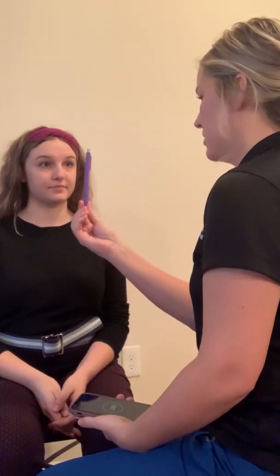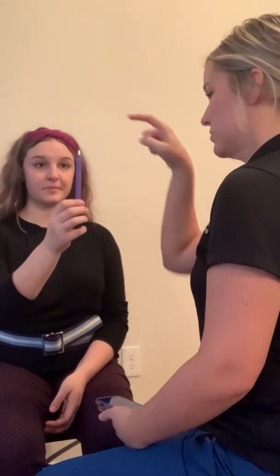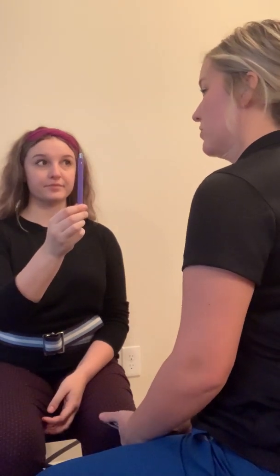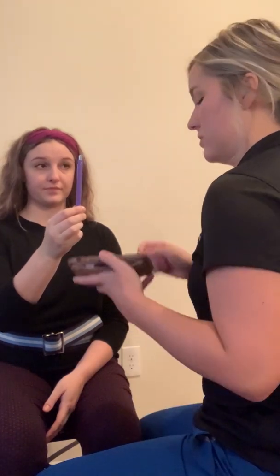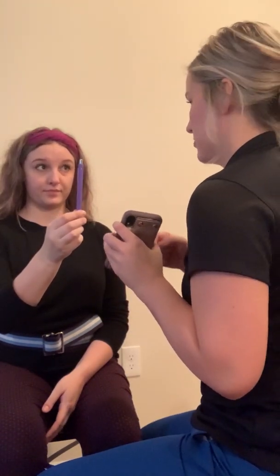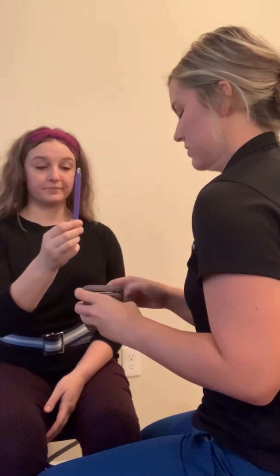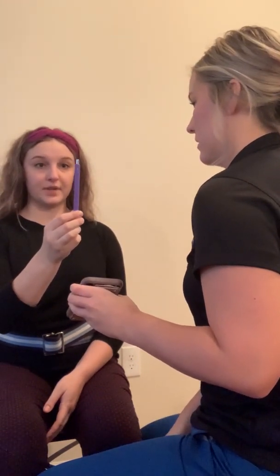So the next part of the test is going to be looking at your vestibular ocular reflex. And so what I'm going to have you do is hold this pin one more time for me. What you're going to do is stare at the tip of the pin, and you're going to move your head back and forth, staring at the tip of the pin. So moving your head, not moving your eyes. And you're going to do it to the beat of this metronome I have here. So just take a second to get used to it, and then you can start whenever you're ready. Okay.